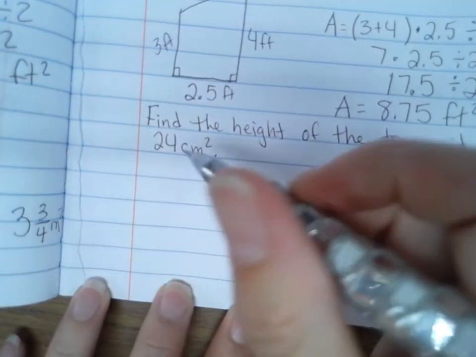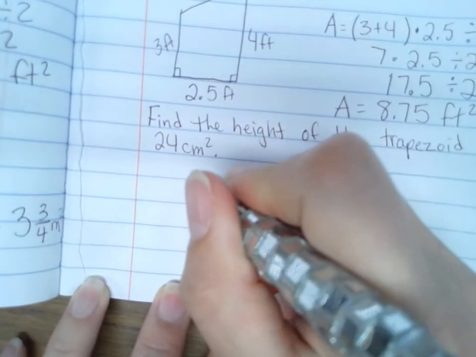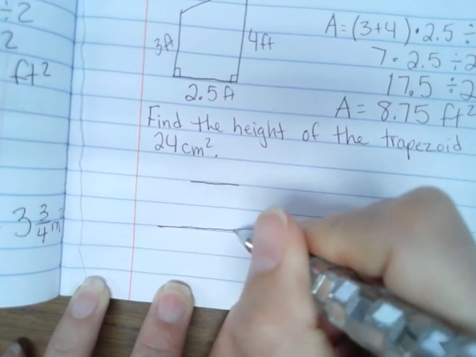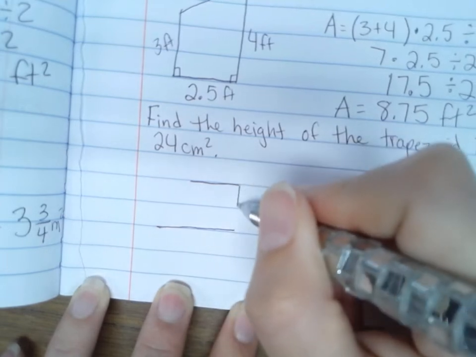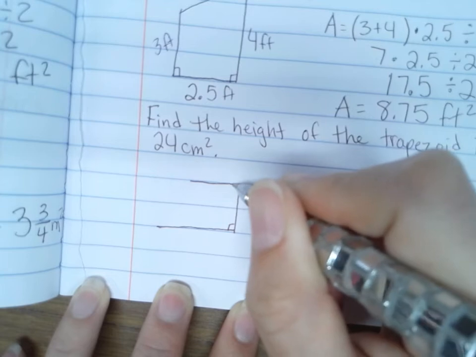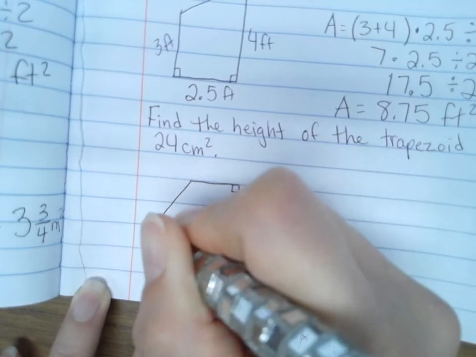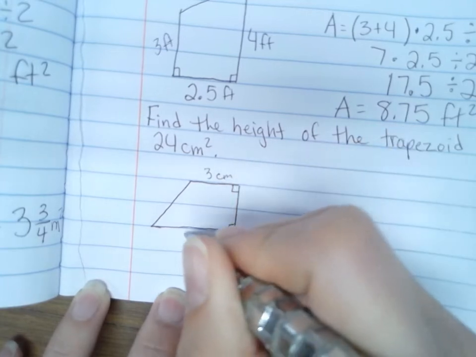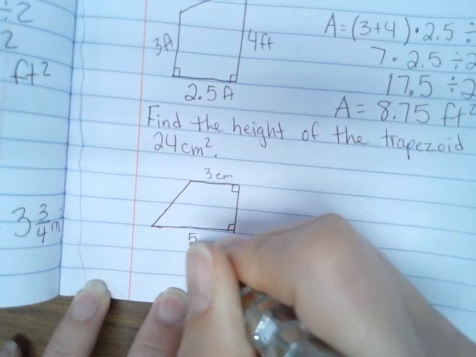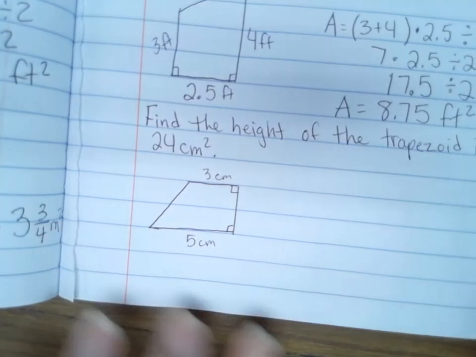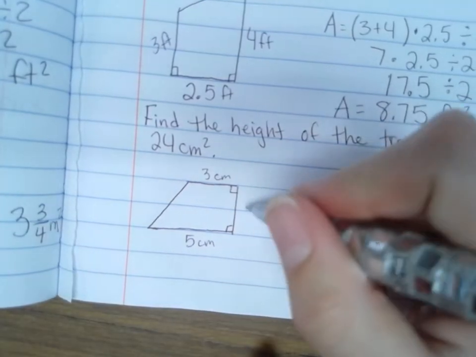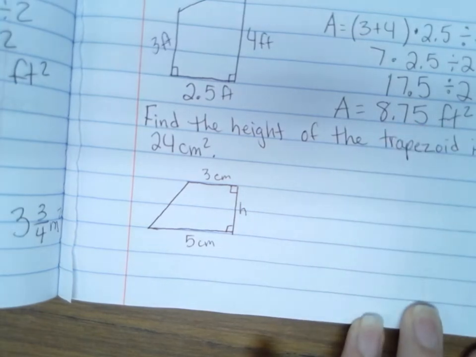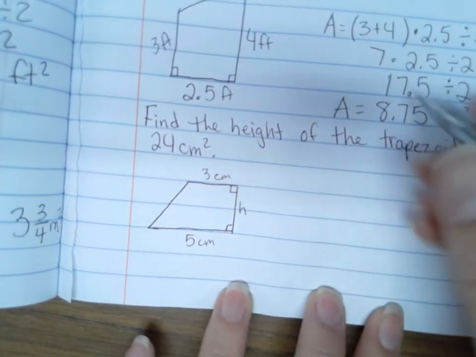Let's draw the figure that it's giving us. I'm just going to draw a trapezoid right here. Those are going to be right angles. Okay, this is 3 centimeters. This is 5 centimeters. And we're looking for the height. So that means that we're looking for this distance right here. I'm just going to call it h. I don't know what it is right now. But we know a few things.